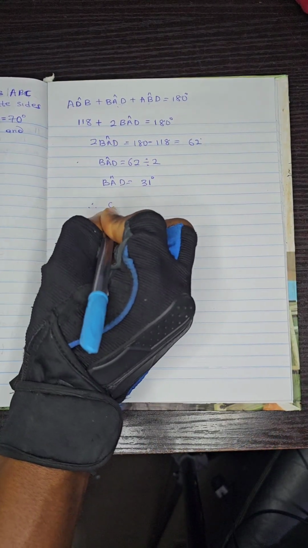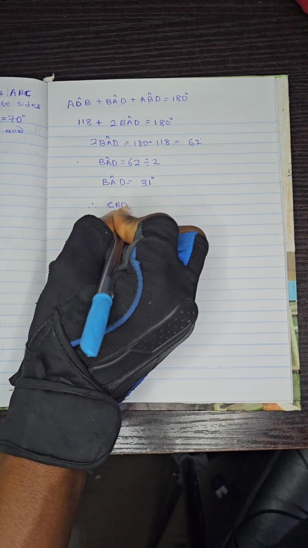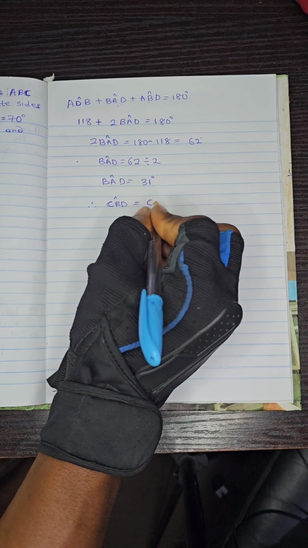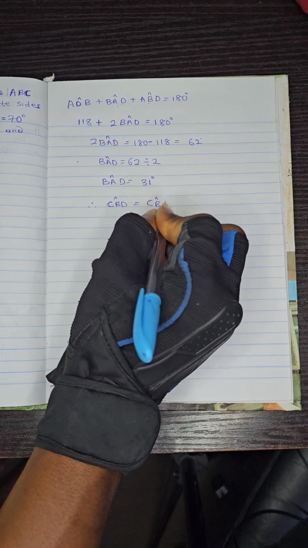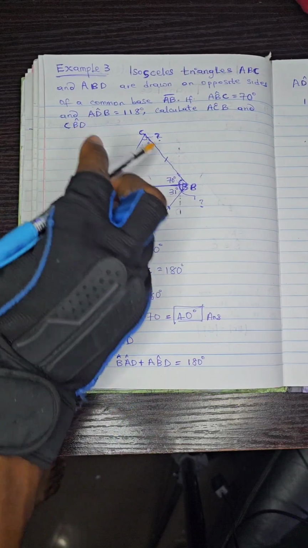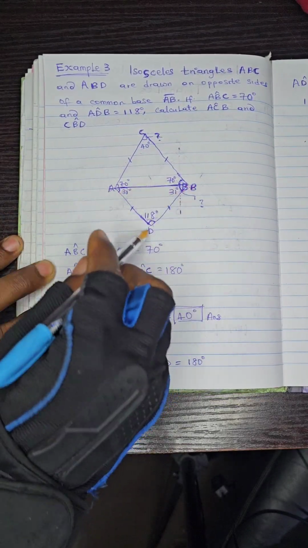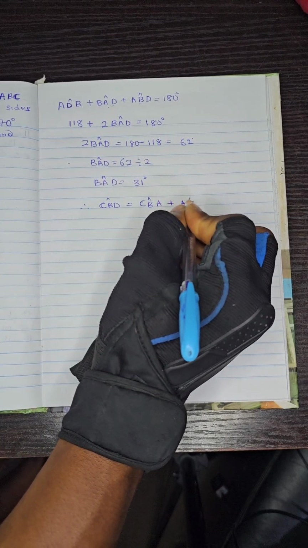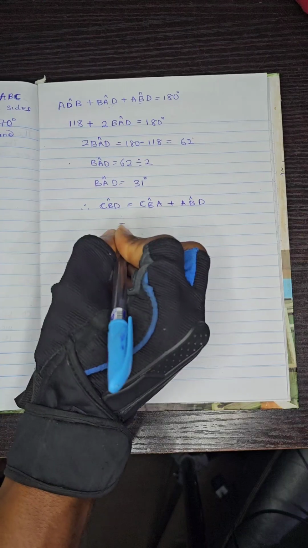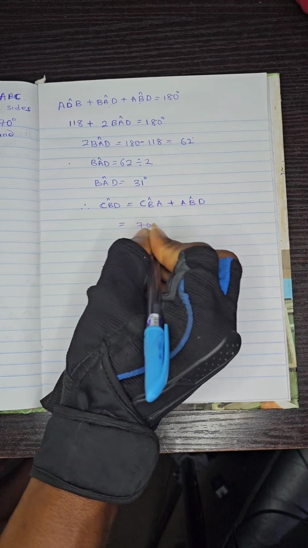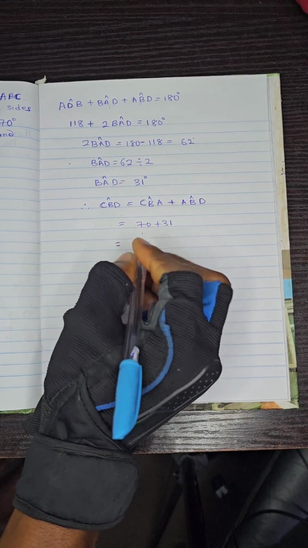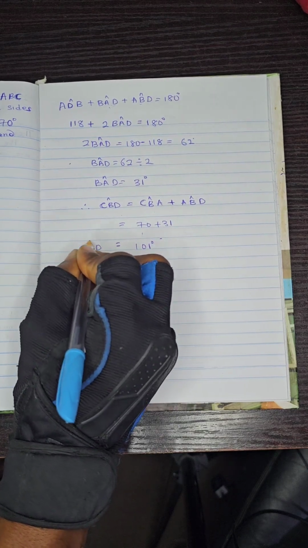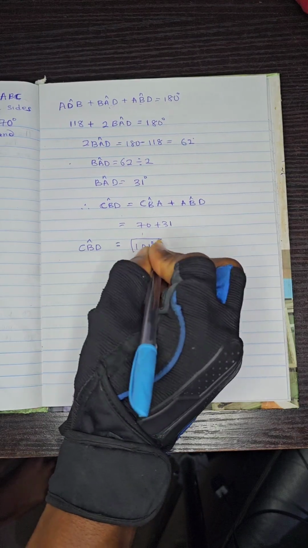Therefore CBD will be equal to CBA plus ABD, which is the same as 70 plus 31, which is the same as what? 101 degrees. So let me write CBD is 101 degrees. This is the second answer.